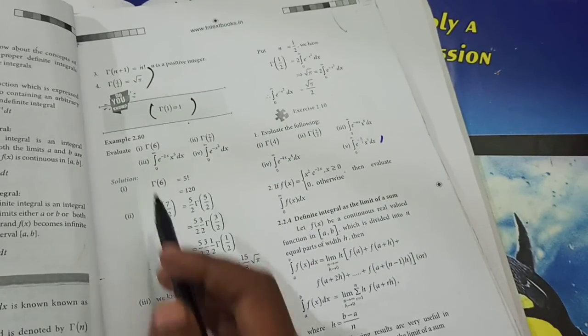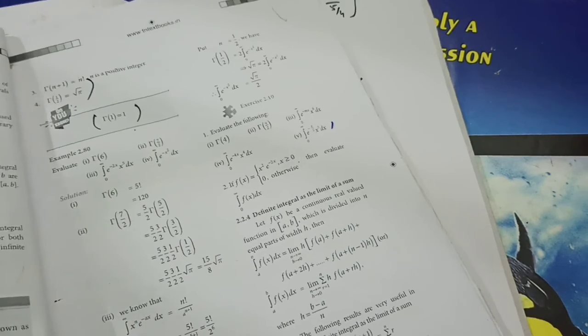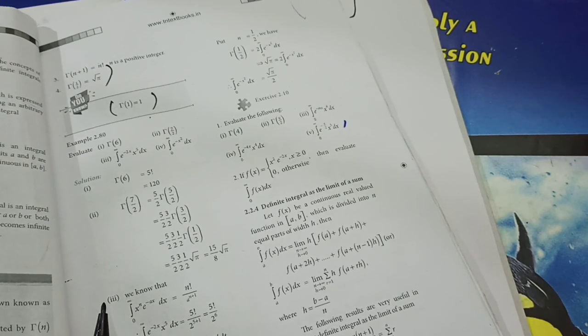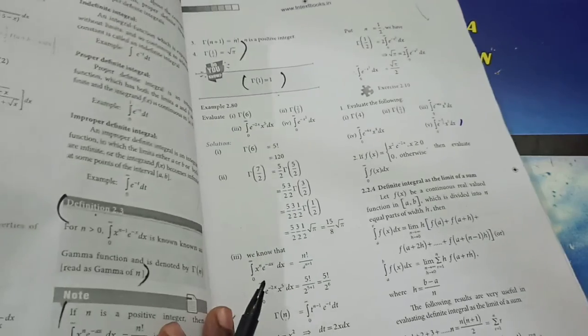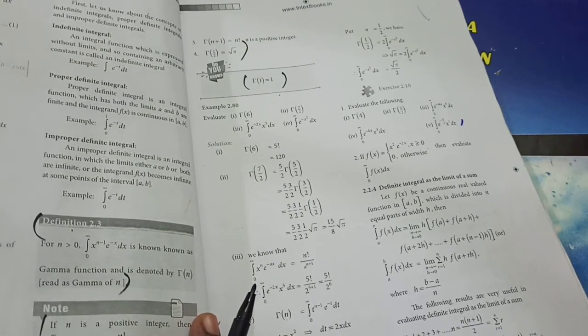Next class we will start from example 2.80. Understand, students? 2 more sections are left in this exercise, so we will complete it afterwards. This is your work for today. Complete it. Please learn the 3 definitions also, that is indefinite integral, proper definite and improper definite integrals from your book.